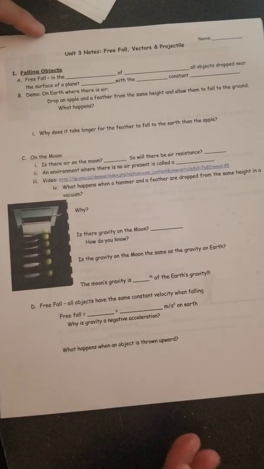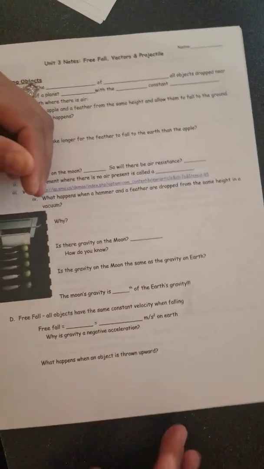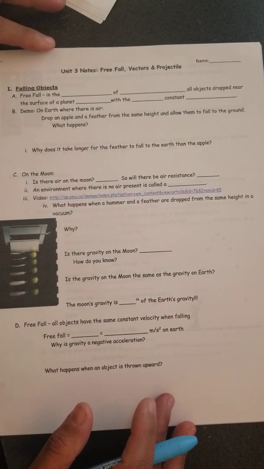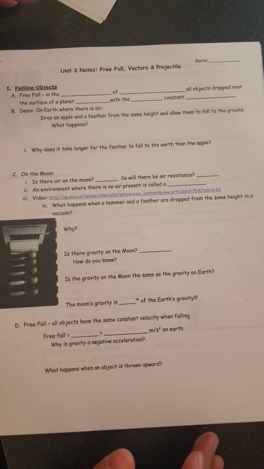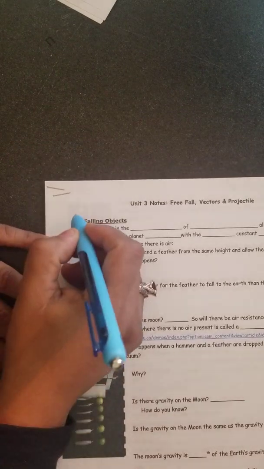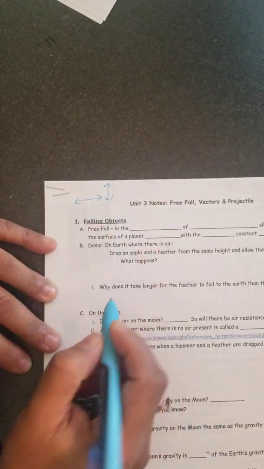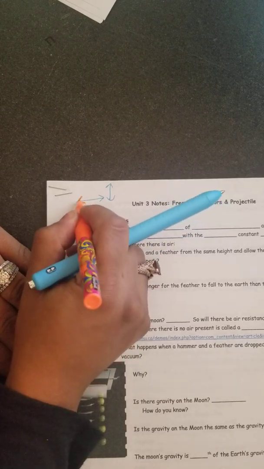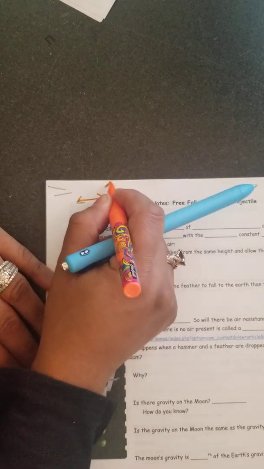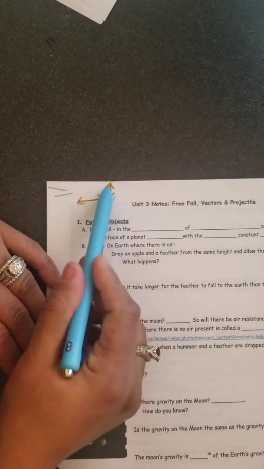Okay, so you probably already printed out the Unit 3 notes, and you probably noticed that it's quite lengthy. There's a lot of practice problems on here. This is going to be the same thing that we did prior with the kinematics, but instead of just doing our math side to side or up and down, now we're going to be doing the same equations side to side and up and down at the same time.